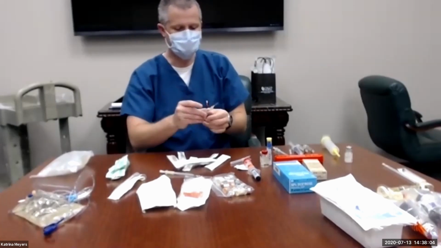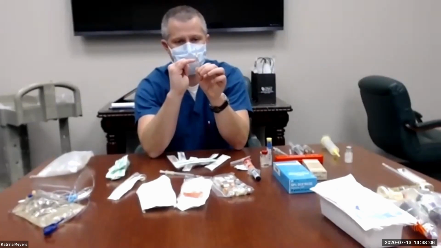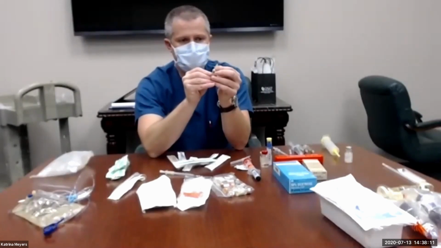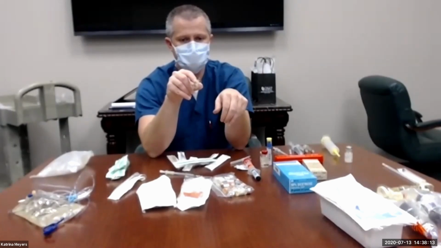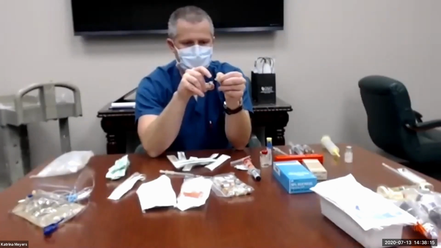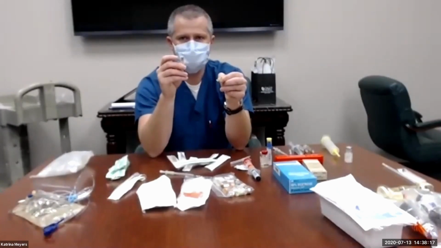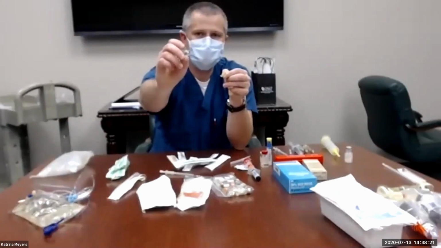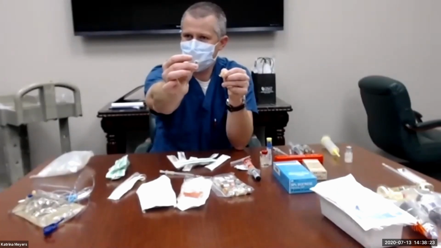Once you get a flash of blood, you'll see blood that actually is visible in this tubing here. You advance that catheter. Usually you just push it forward with your finger, drive it forward, and then when you pull this out, the needle is exposed. Really, I'm not sure if you can see it, but I always get excited about these. Can you see that on the screen?